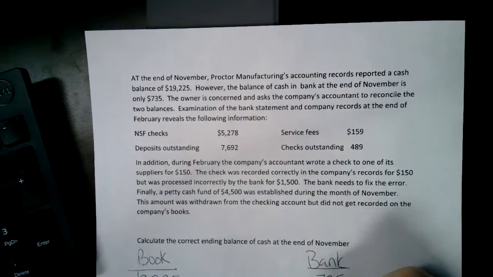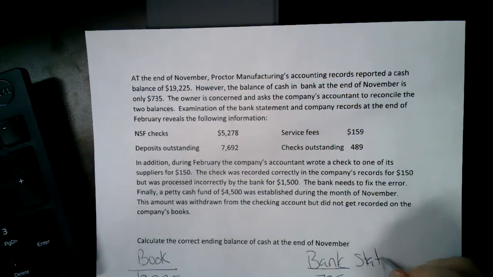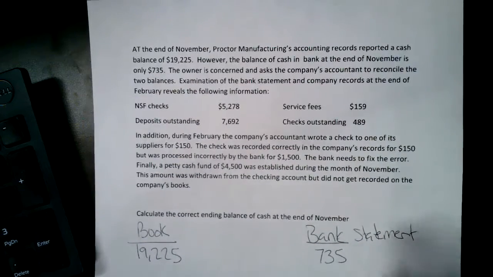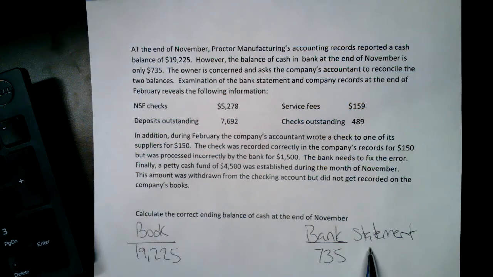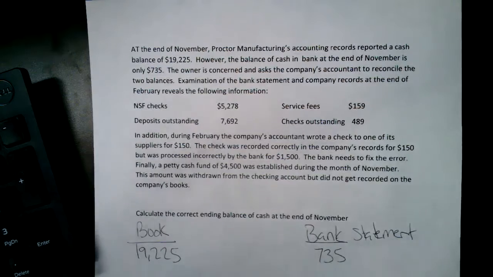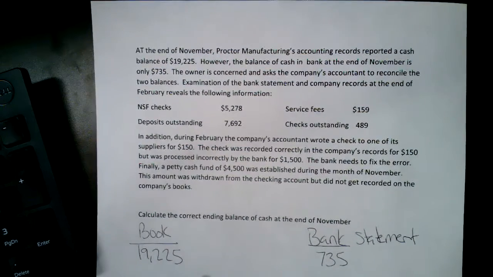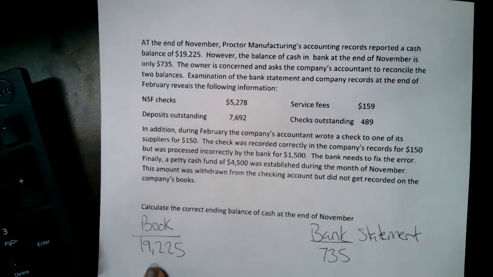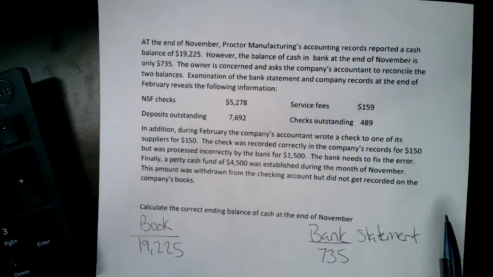I think it's important to picture in your head the bank statement and know that at the bottom of that statement at the end of November, the bank reported, hey, as of this day, at this time, the statement was printed out, we show that you had $735 in our account. So the owner of Proctor is concerned and says, whoa, why does the bank only report $735 when I show we have close to $20,000? He asked the company's accountant to reconcile them. So here's the information that you're given.